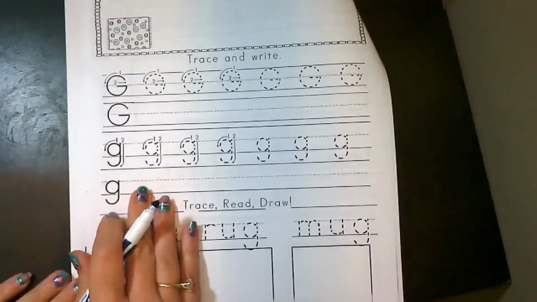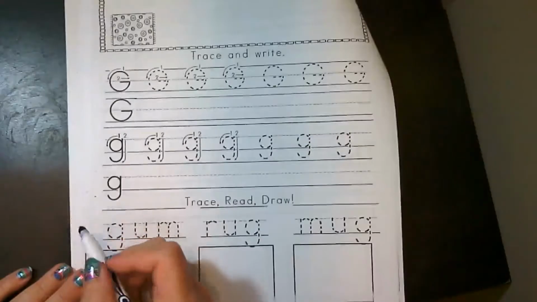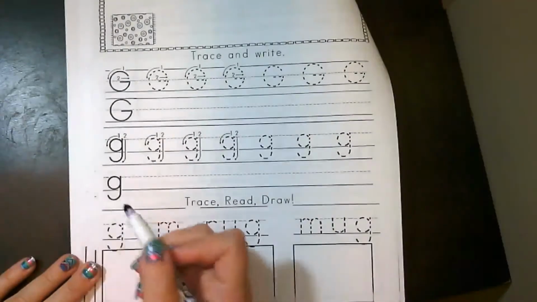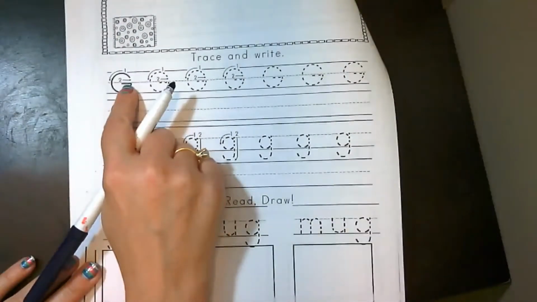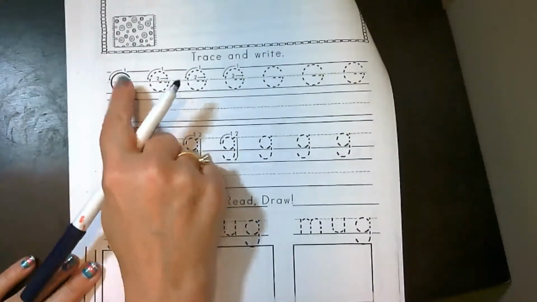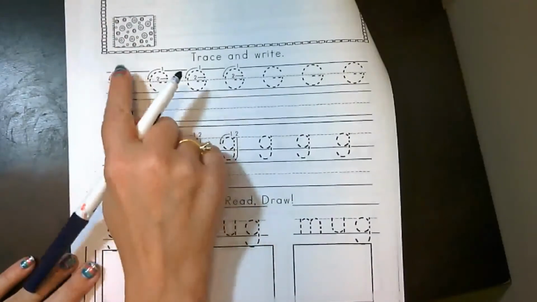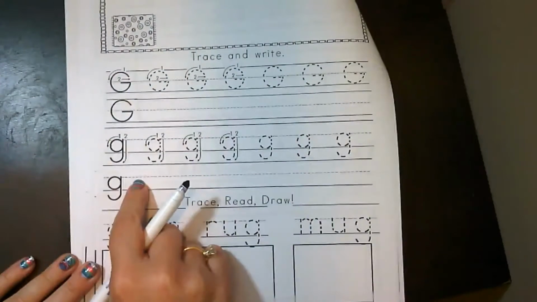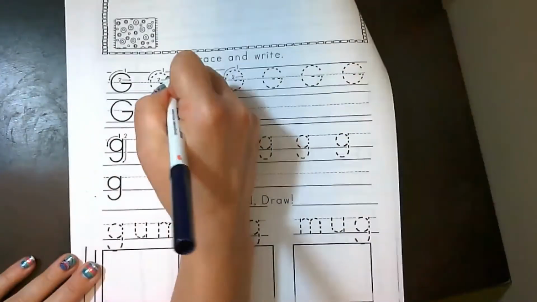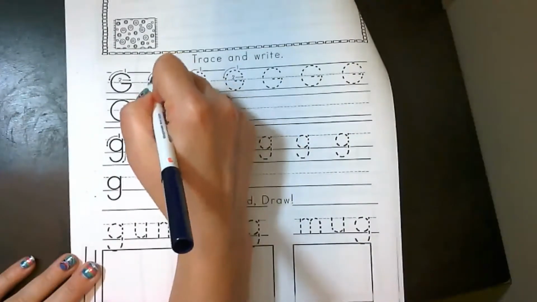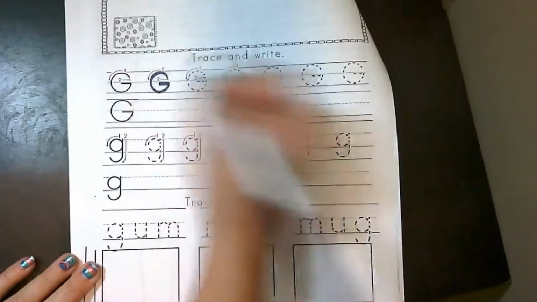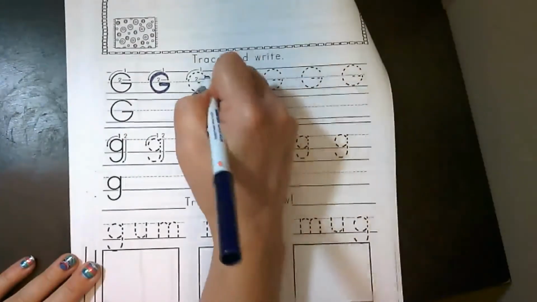We've learned that G is also a magic C letter. We still have more magic C letters to go. But first we're going to start with this uppercase G, which is also a magic C letter. This is one of the only ones besides O and C that is a magic C letter for the uppercase and the lowercase letter. So for the uppercase G, you're going to start going around like a C, and then you're just going to come into the middle. That's all you do, letter G.